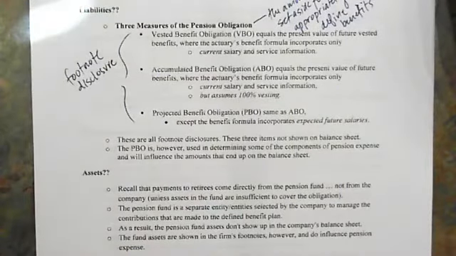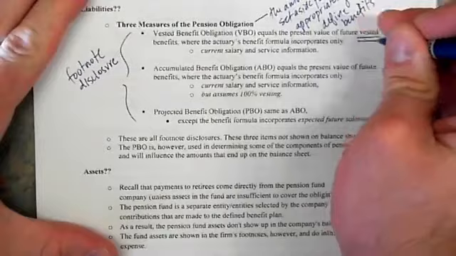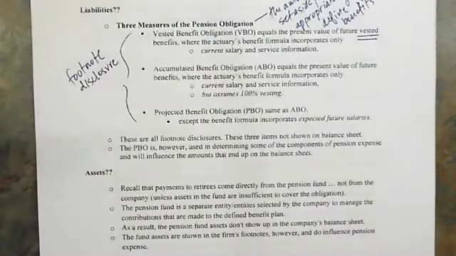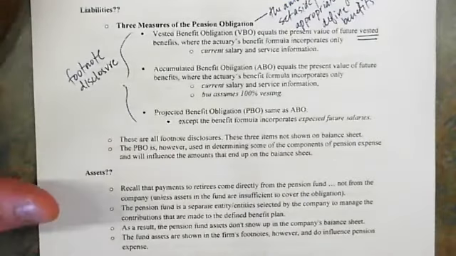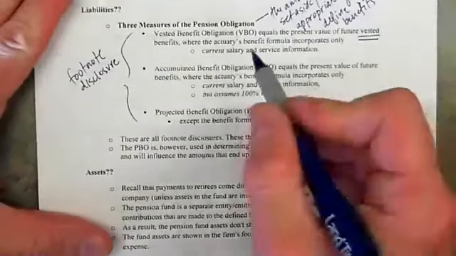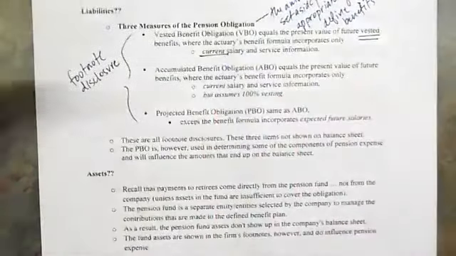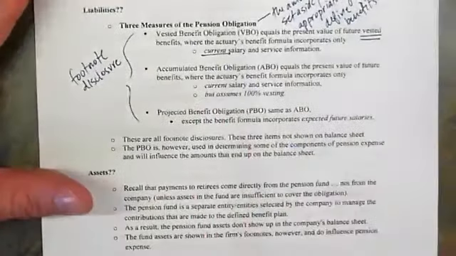So what is the difference of each type? The vested benefit obligation just equals the present value of future vested benefits, hence the name, where the actuary's benefit formula only incorporates the current salary and service information. So only current information.